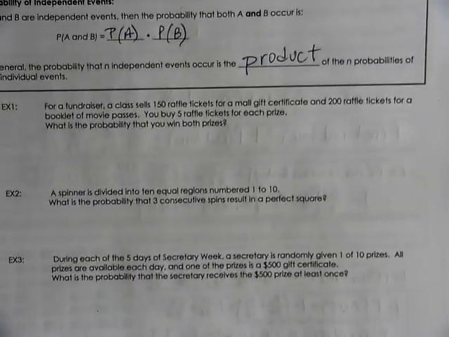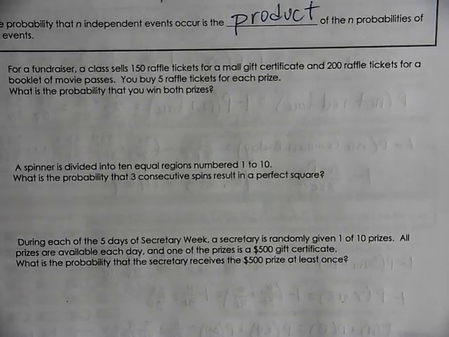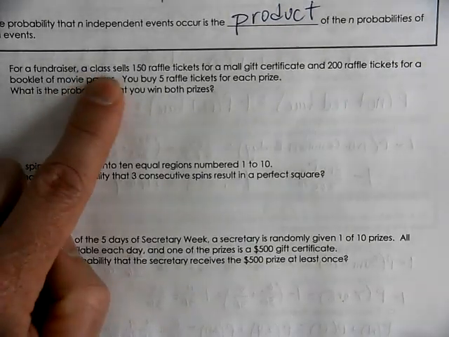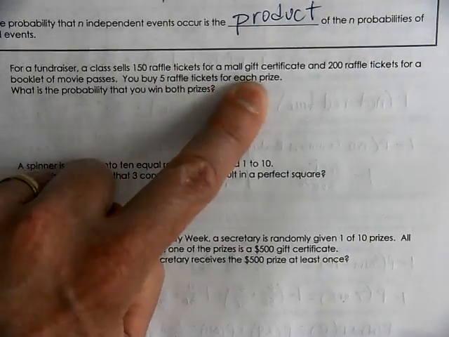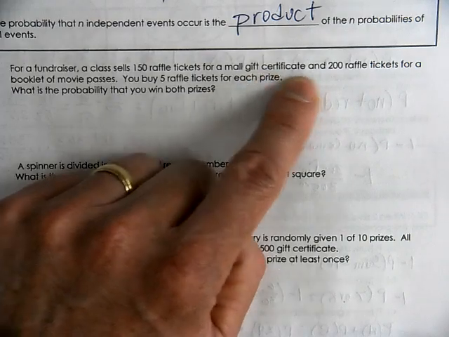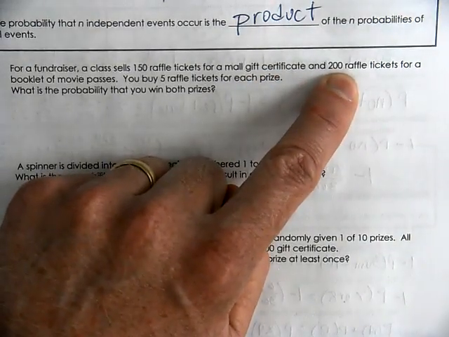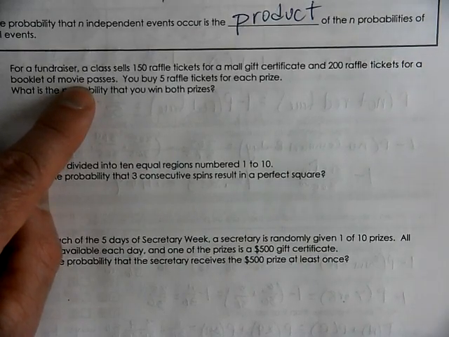So here we have a school fundraiser. We're going to sell 150 tickets for a mall gift certificate, or 200 raffle tickets for a booklet of movie passes.